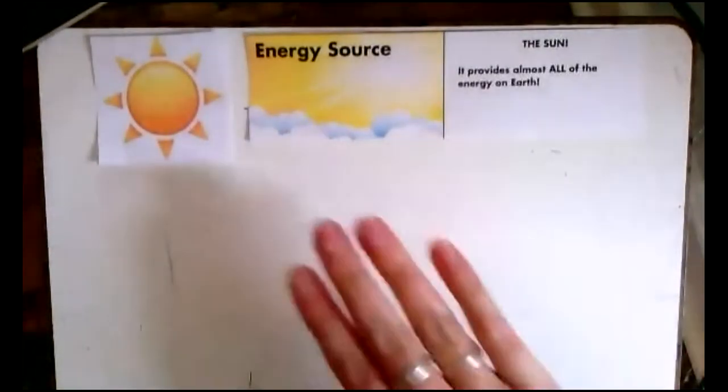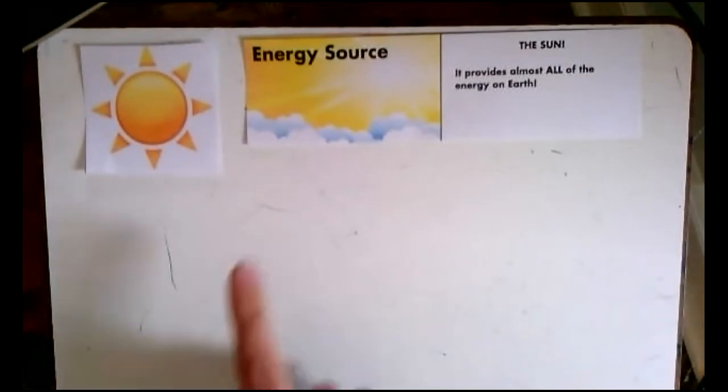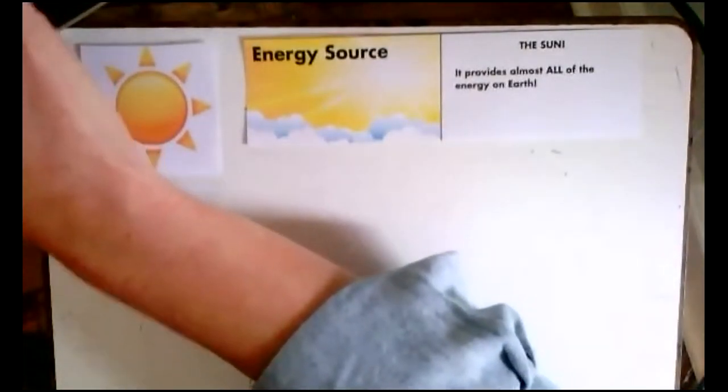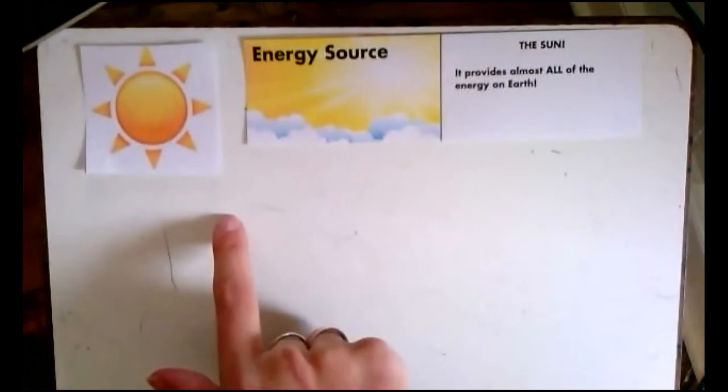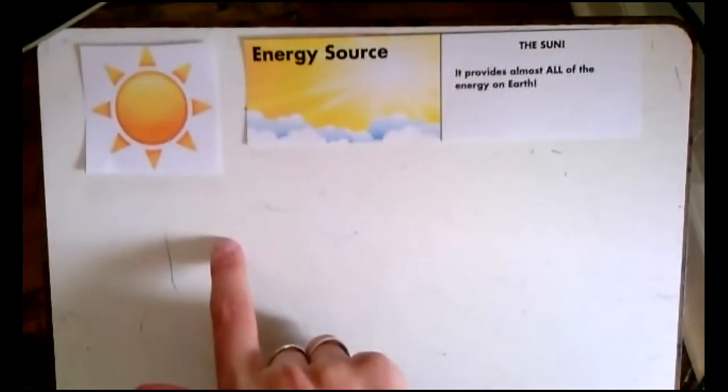And the first thing that a food chain starts with is energy. And our energy on this earth comes from the sun. The sun provides almost all the energy on earth. But when you think about how you absorb energy, we're not necessarily going to get that energy from going and standing in the sun, right? So let's take a moment to think, what are some other ways that we can absorb the energy from the sun to help us do the things that we do?